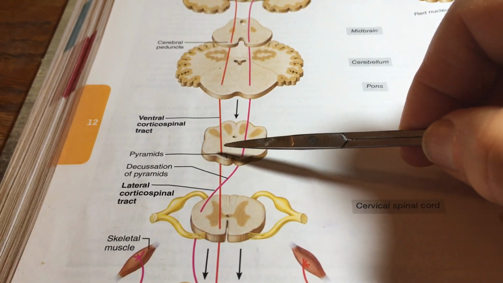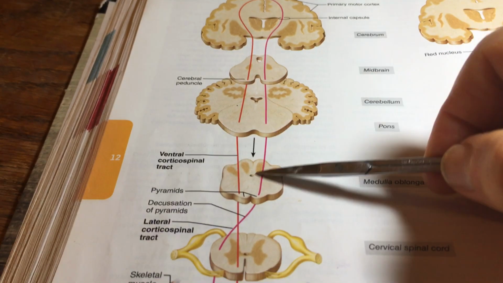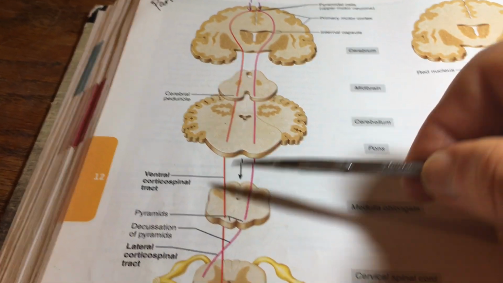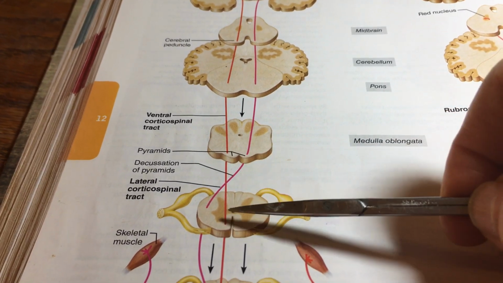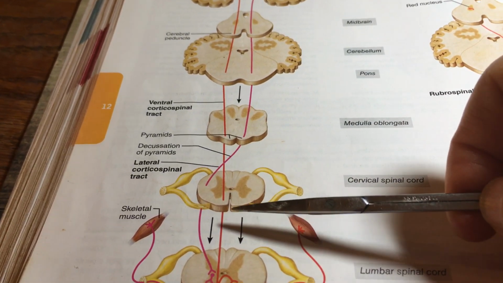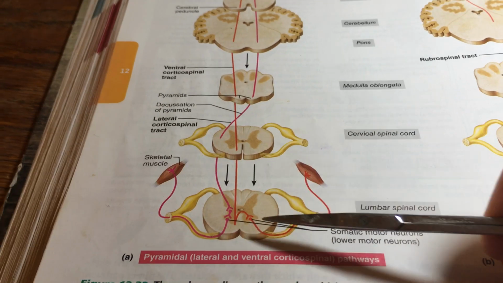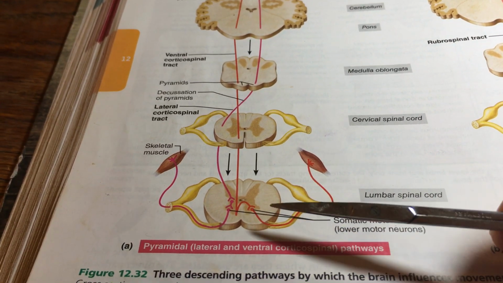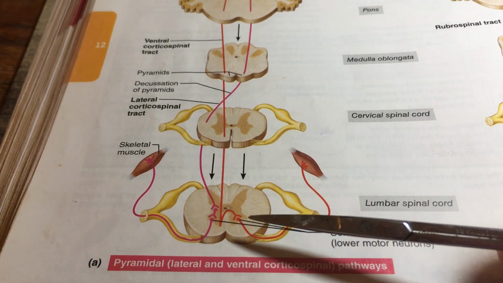Now some things decussate and some things don't. On this side we have decussation, and on this side we don't have decussation at the pyramid. So there are some in different categories here. If we don't have decussation at the pyramid, then we're going to end up with decussation at the level of exit.